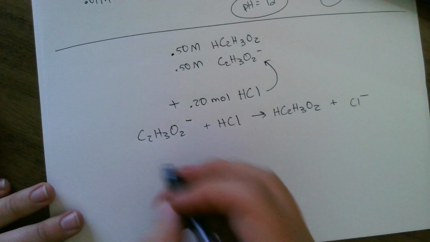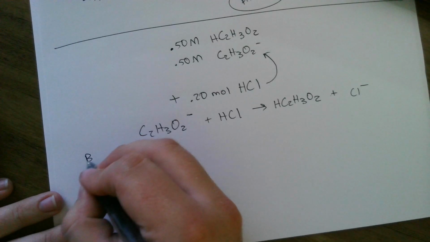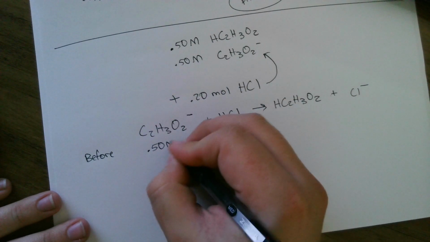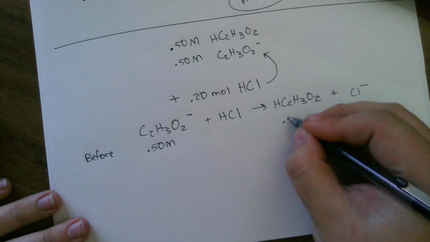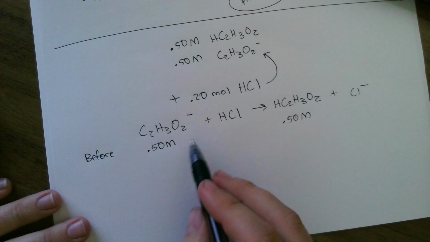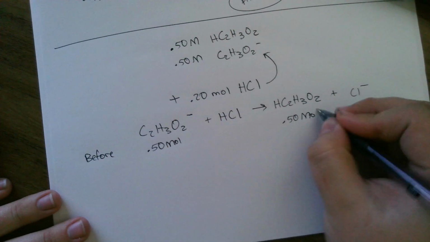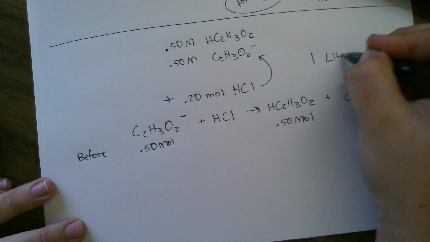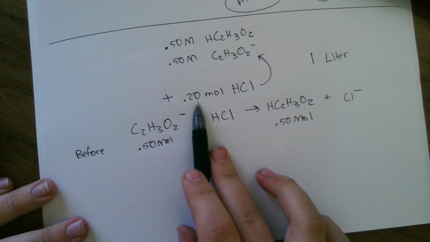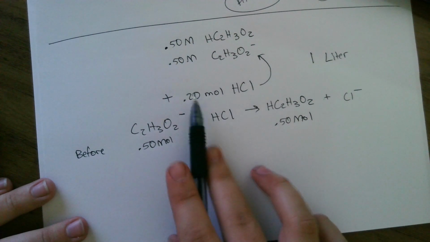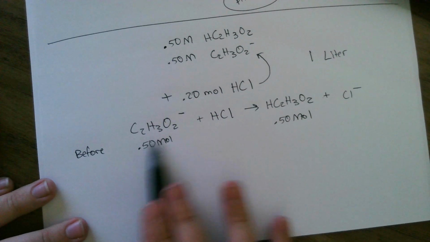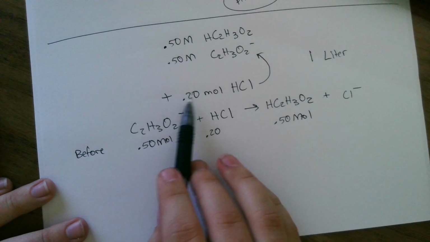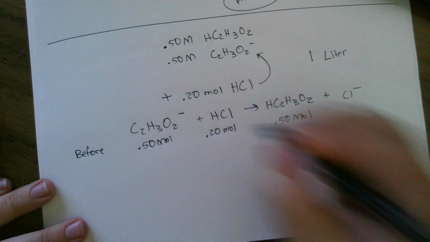It doesn't matter. So I'm going to look at my concentrations before my reaction. I have 0.50 molar of this. I have 0.50 molar of this. And I'm going to remember molar and mole mean the same thing because I have a 1 liter solution. I have 0.2 moles of HCl. That's a good amount of HCl. That's almost as much as these are. That's how much I'm starting with.